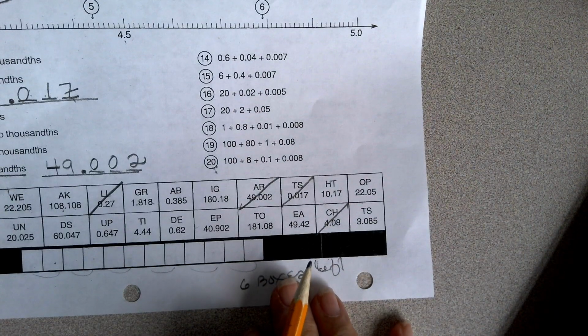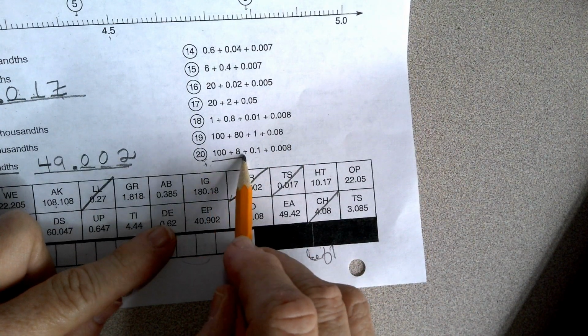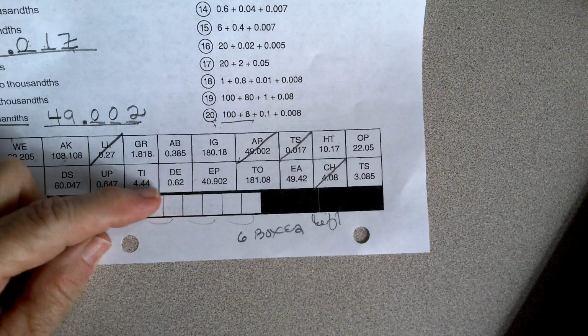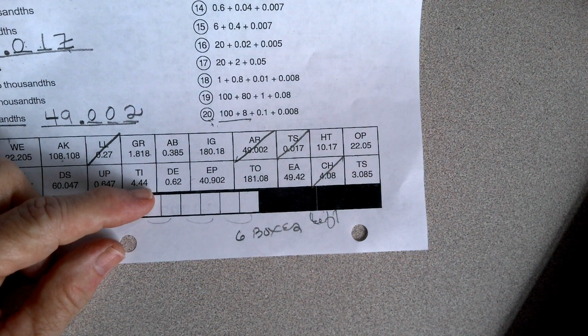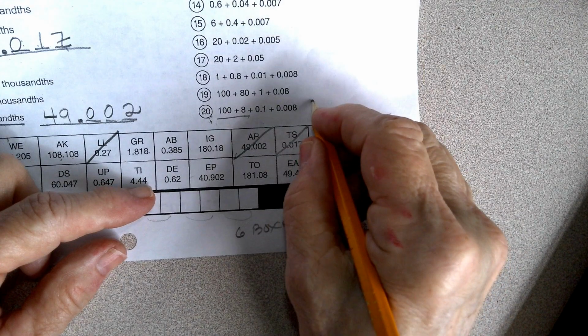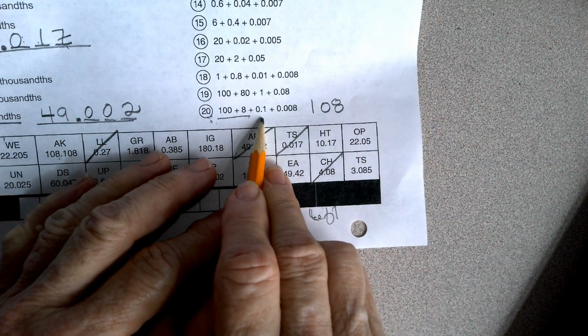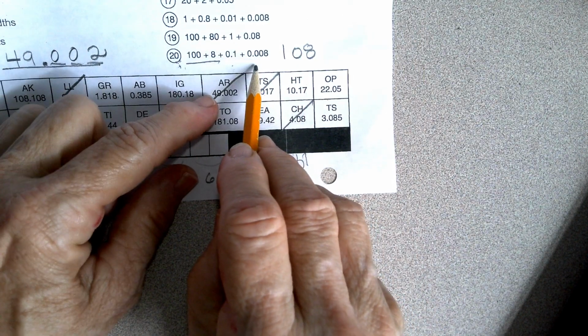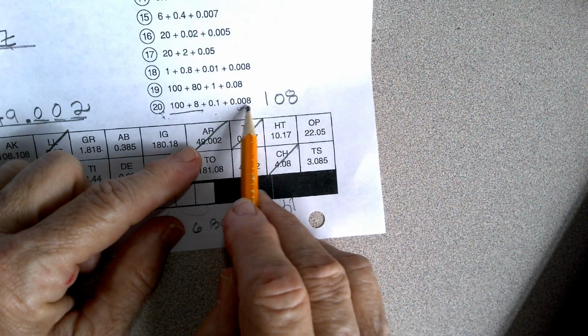Let me see if we can do a hard one. So let's look at 20. Let's look at the ones without a whole number. It's 108. How much is 100 plus 8? 108. So I can put 108. And then is coming up a decimal. So in fact, go to the longest one. The longest one has 1, 2, 3 places.